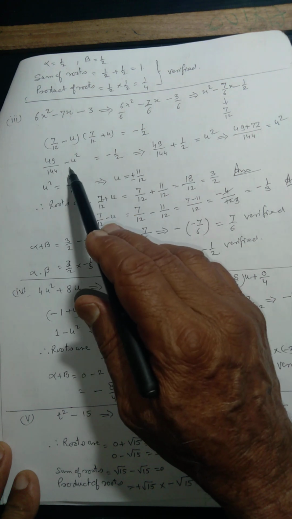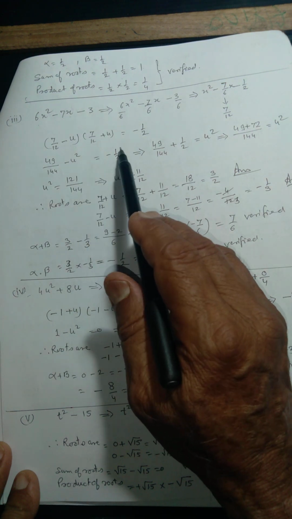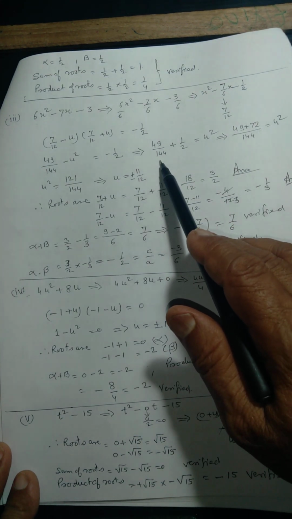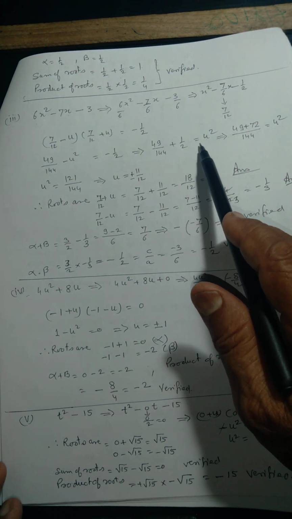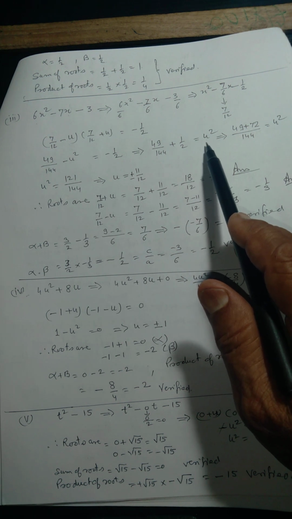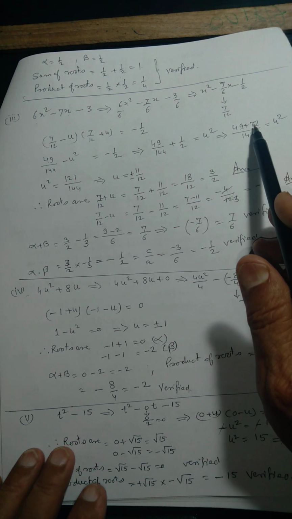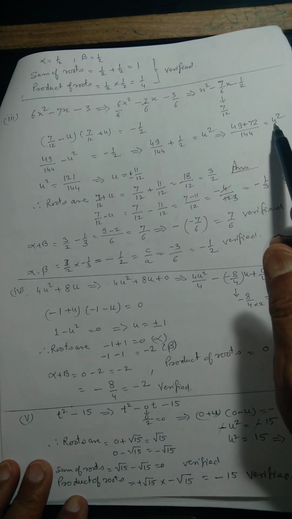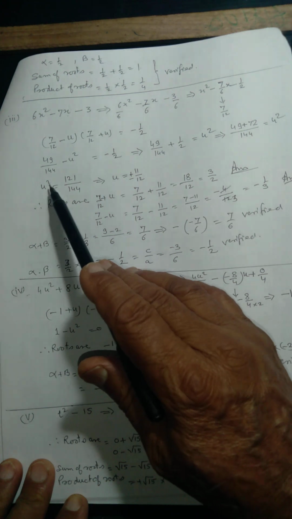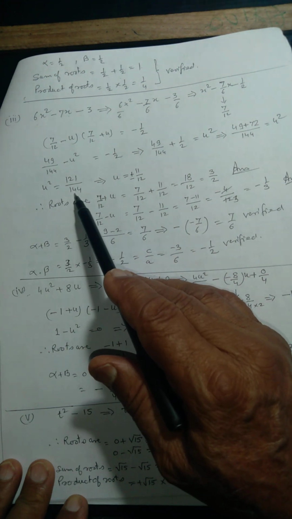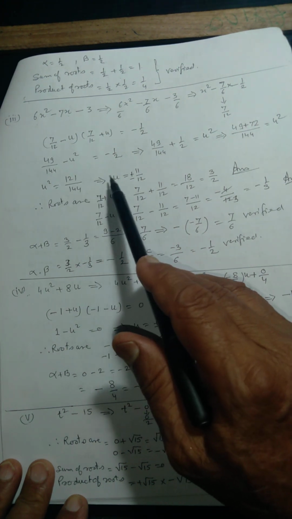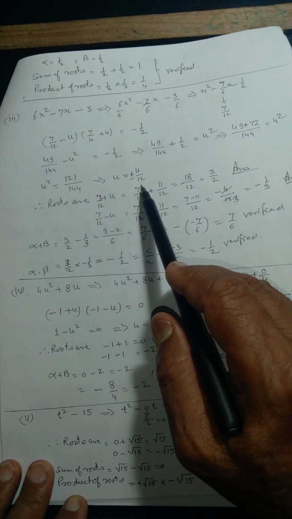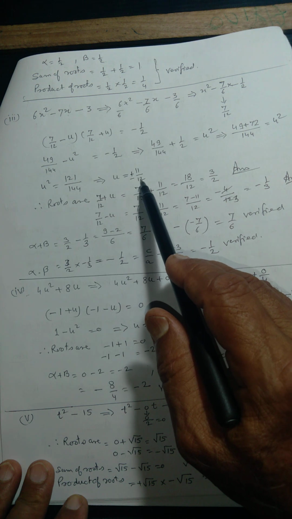Now transpose this to this side and take the u square to the right hand side. You will get 49 by 144 plus 1 by 2, that is equal to u square. Again solve it, 49 plus 72 whole divided by 144 equal to u square. So u square is equal to 121 by 144. Take the square root, u will be equal to plus minus 11 by 12. So we have got the value of u here.